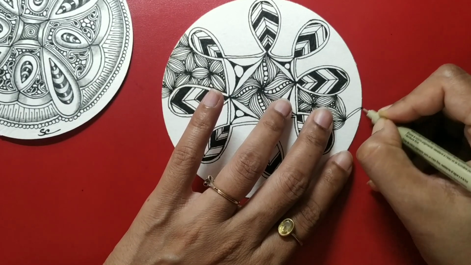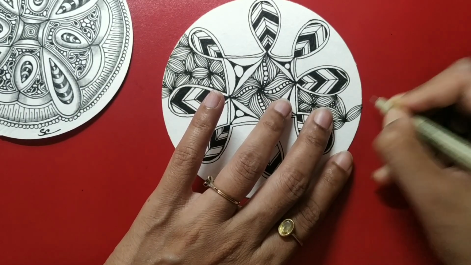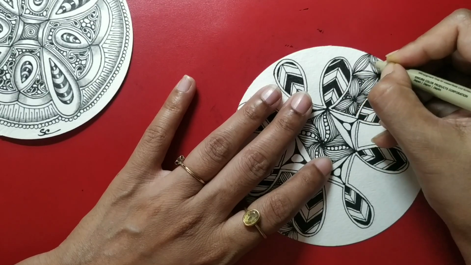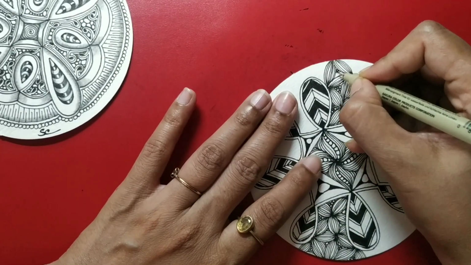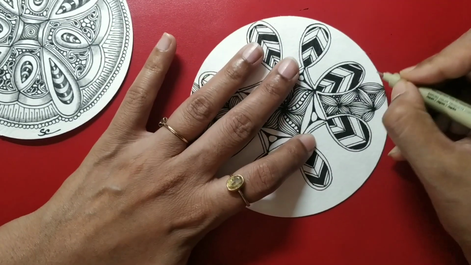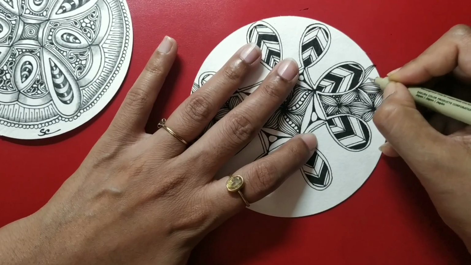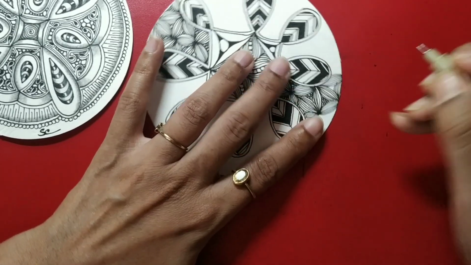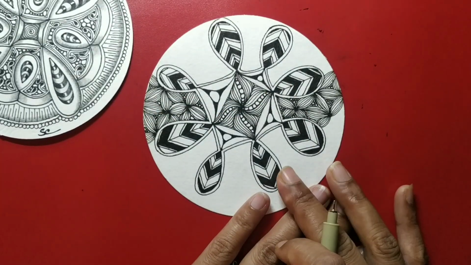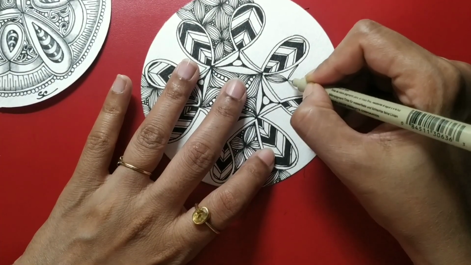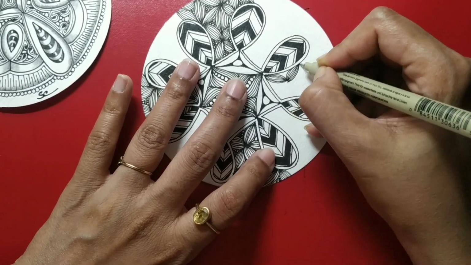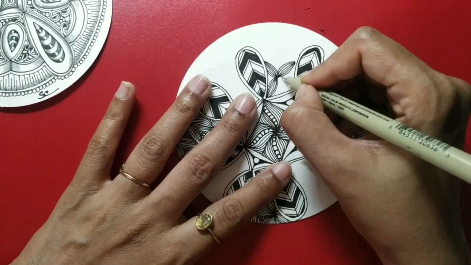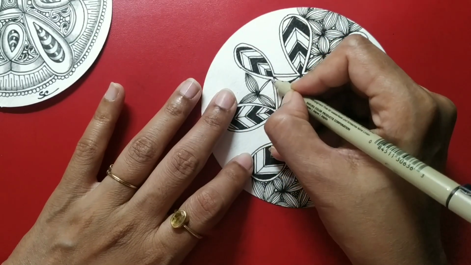Continue in the same fashion. So I'm now on the fourth section, basically picking opposite sections so that if I want to insert some other tangle, I can do that.